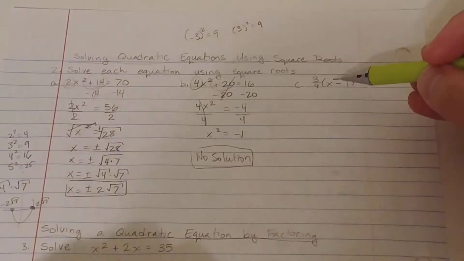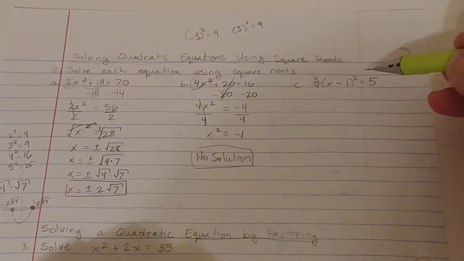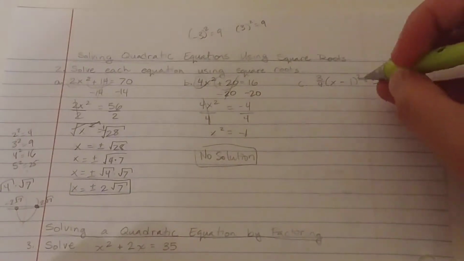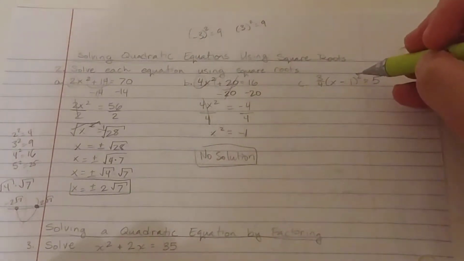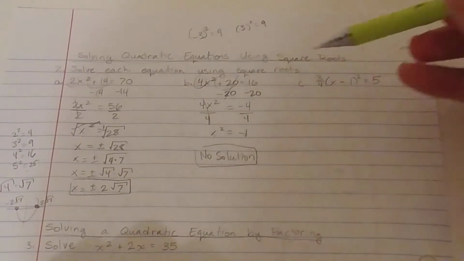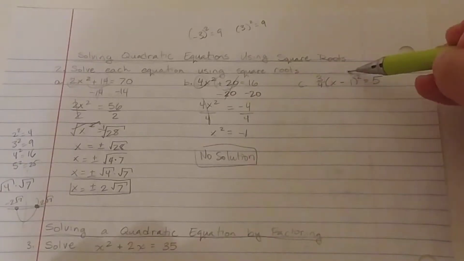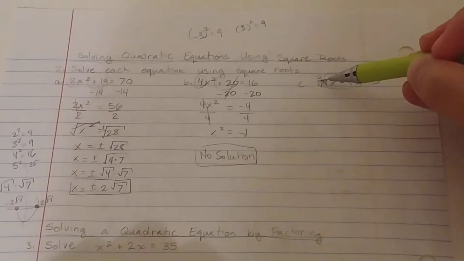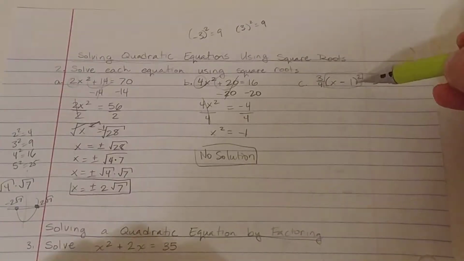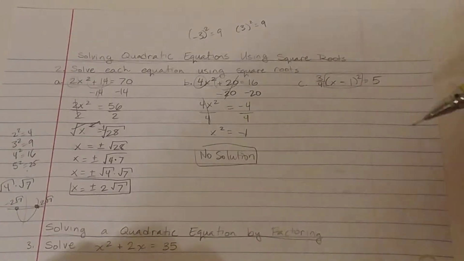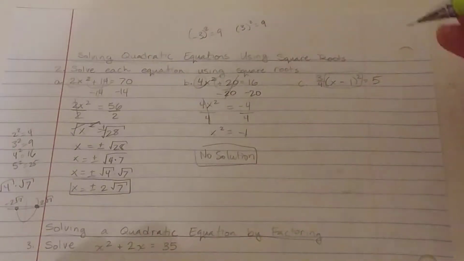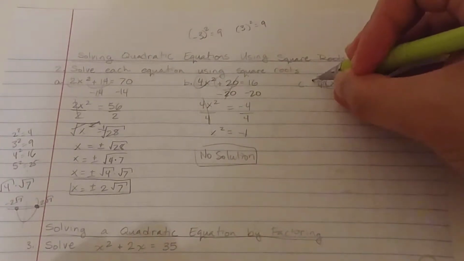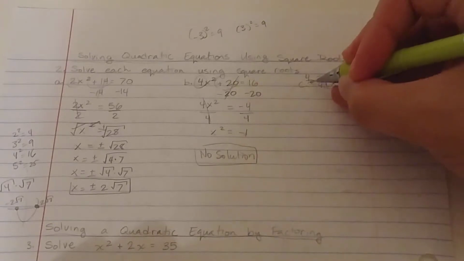And now let's look at C. We have 3/4 times (x minus 1) squared equals 5. Now here, instead of getting the x squared by itself, we want to get the squared term by itself. Okay, so that means we need to get rid of this 3/4. And how do you get rid of a fraction coefficient? You multiply by its reciprocal on both sides.